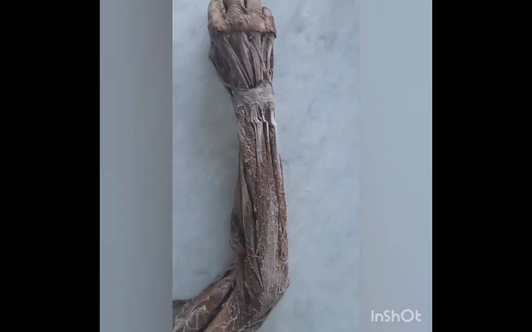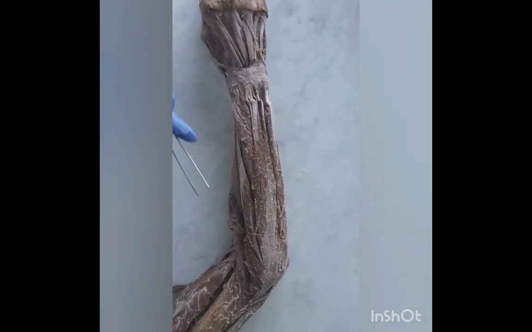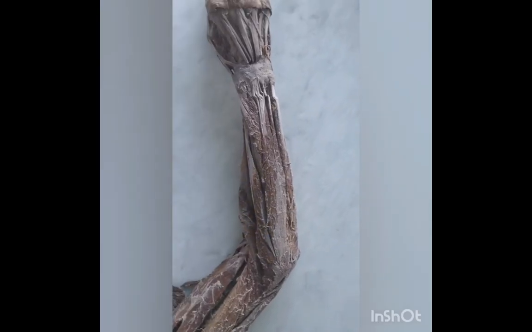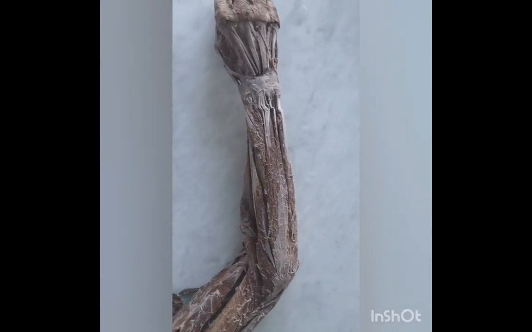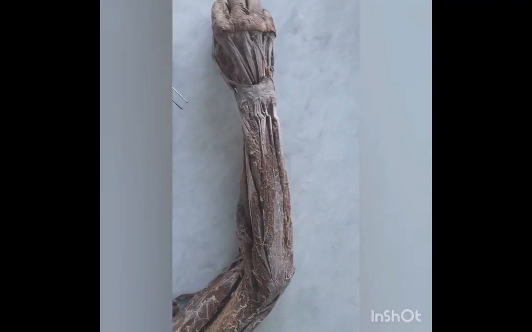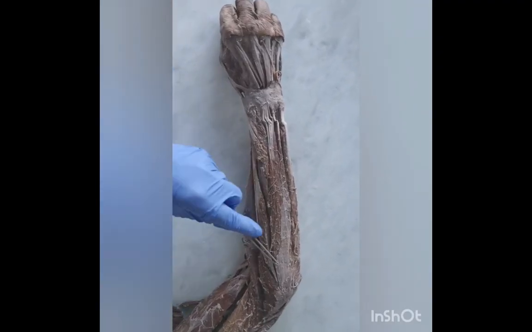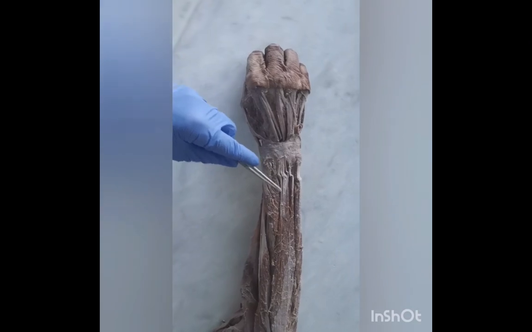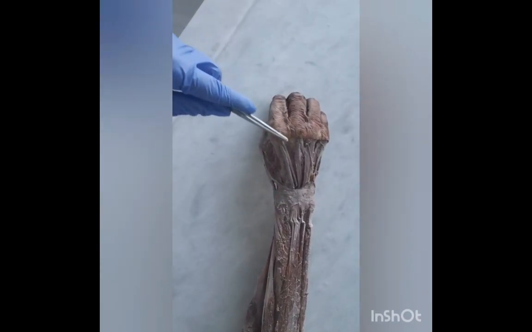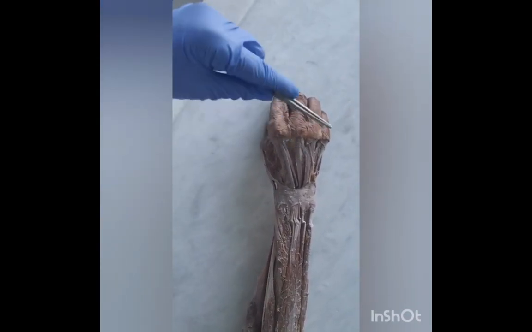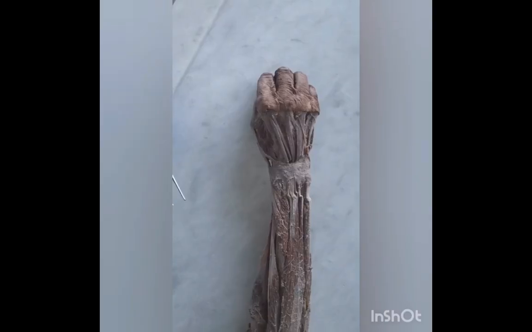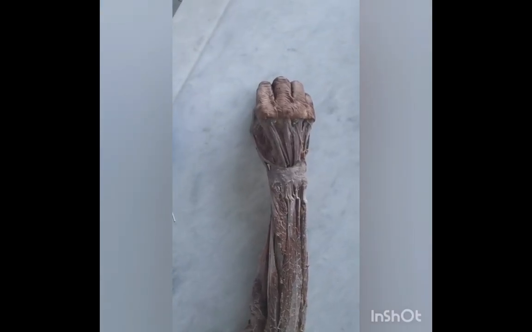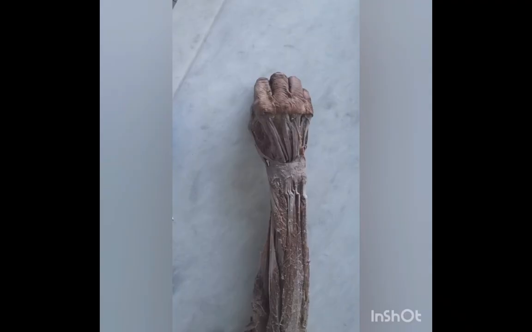The posterior superficial group consists of muscles originating on the lateral epicondyle of the humerus, and by their function, they are all extensor muscles. First, the biggest among them is the extensor digitorum, whose multiple tendons project towards the second, third, fourth, and fifth digit. So its insertion is on the dorsal surface of the phalanges of these four digits.